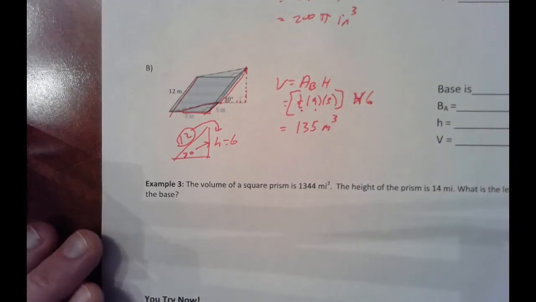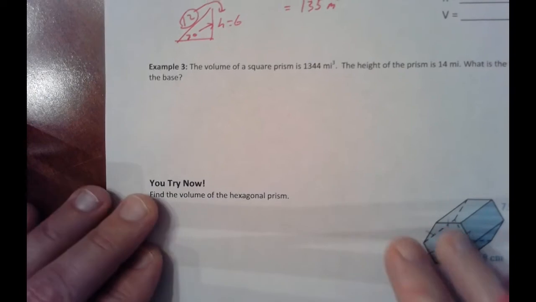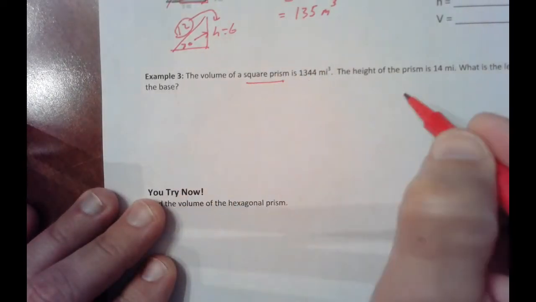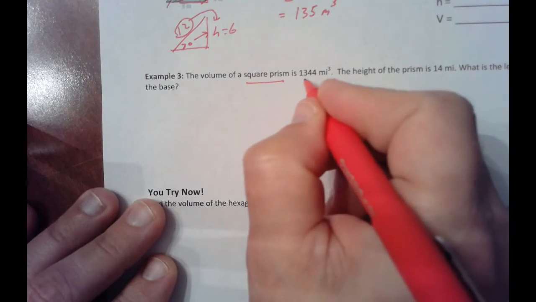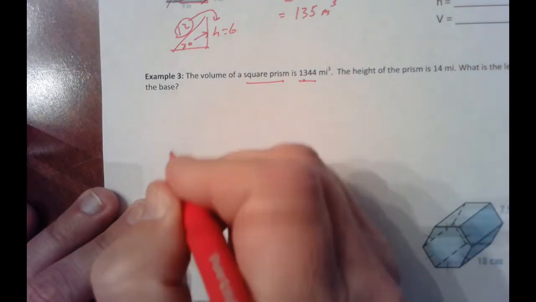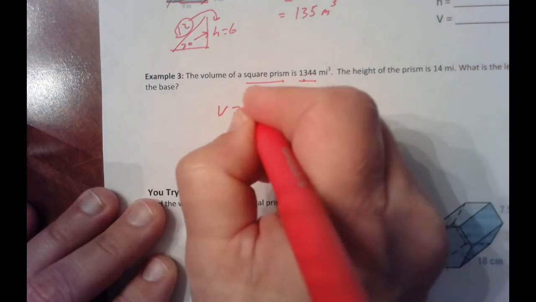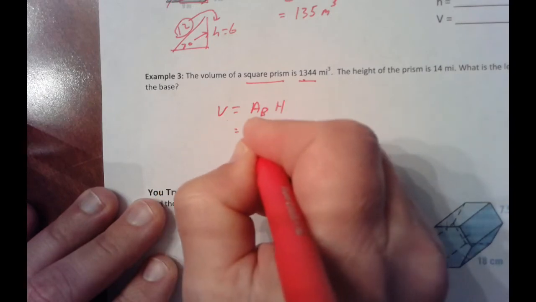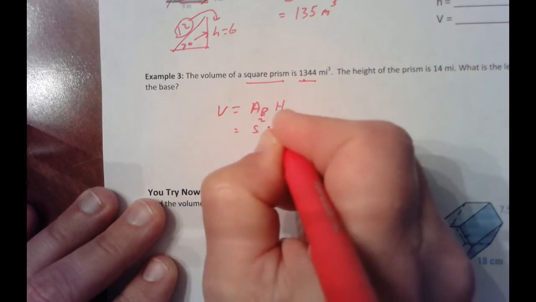Alright, example 3, last example, just hit the 5-minute marker. Now we have a square prism. So it has a square base, and I have my volume here. I've got my volume again as area of the base times the height. They told me it's a square, so that would be side squared times h.